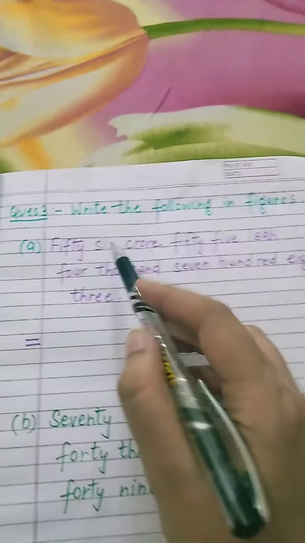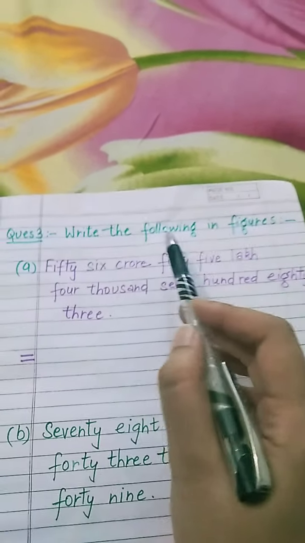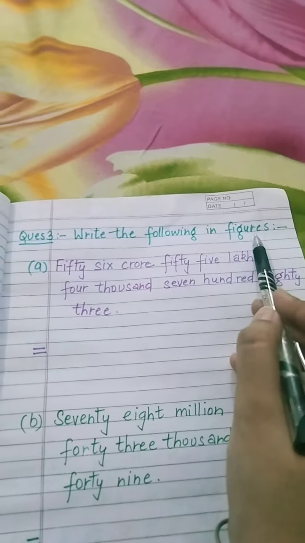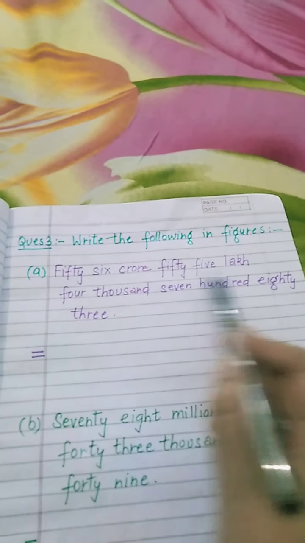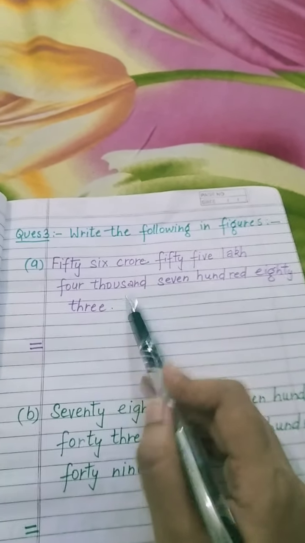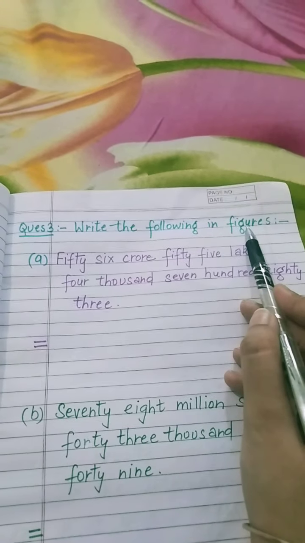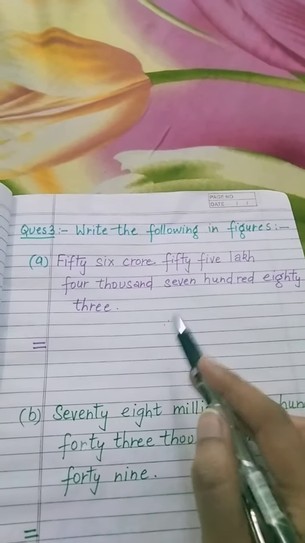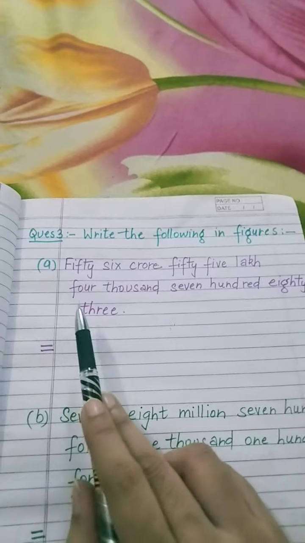Now the next question is: write the following in figures. Here the question is given in words, and you have to convert it into figures. This is just the opposite of questions number 1 and 2.